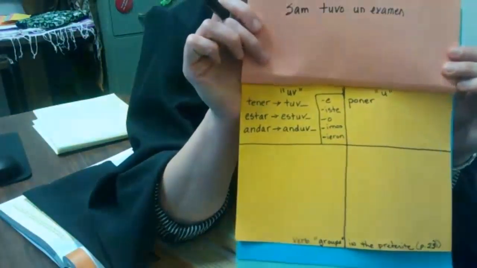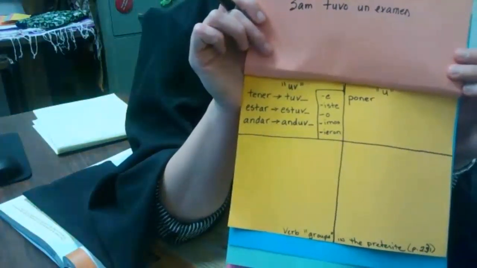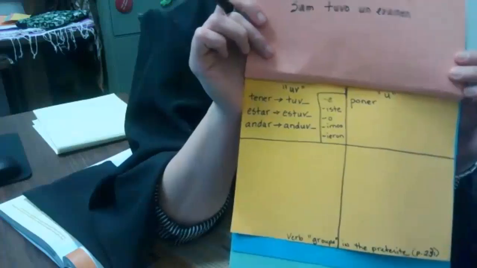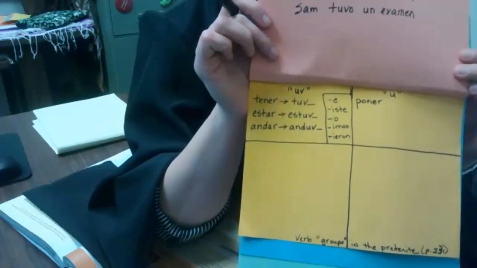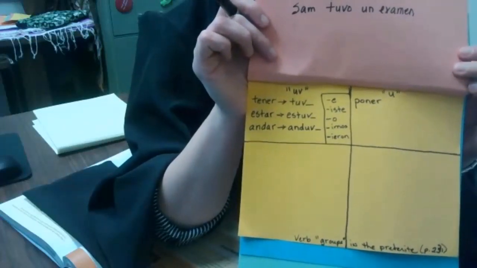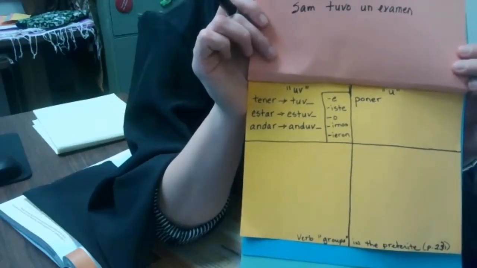Our first one is poner. Poner means to put. Remember? To put. It's a yo-go verb. Pongo, pones, pone, ponemos, ponen. We learned it in chapter 5.